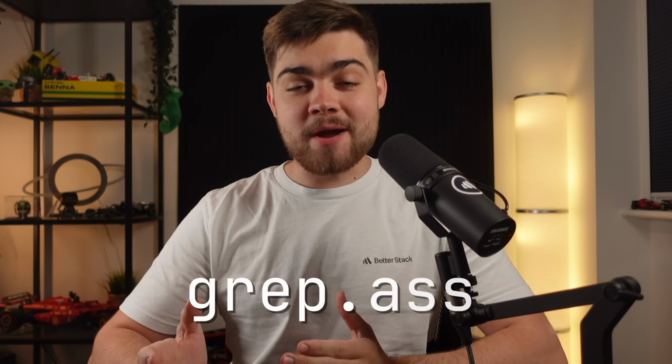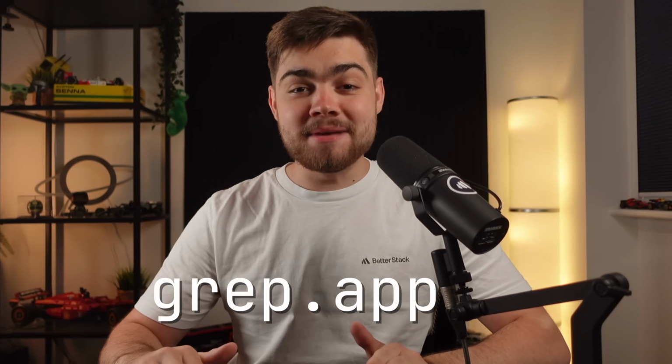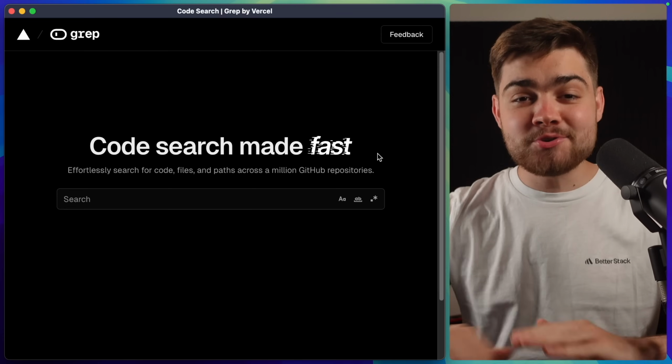The answer to that is grep.app. This lets you search GitHub in milliseconds, and it is honestly insane. Look how quickly this can load in results. It can literally do it as I type.